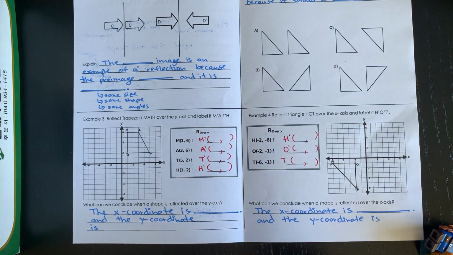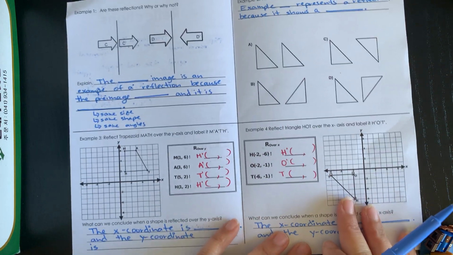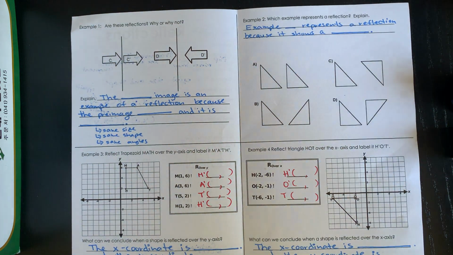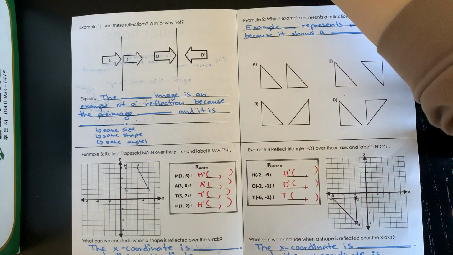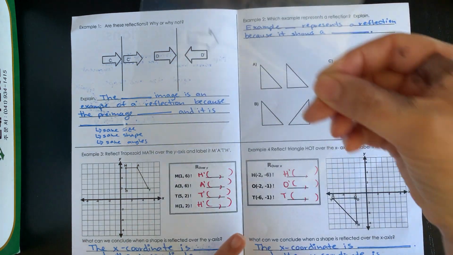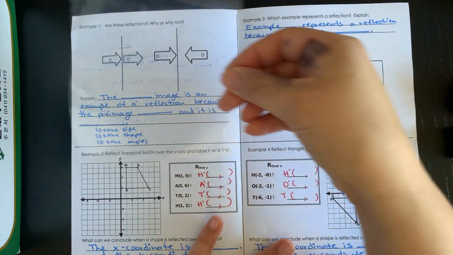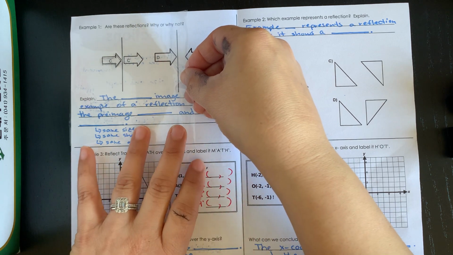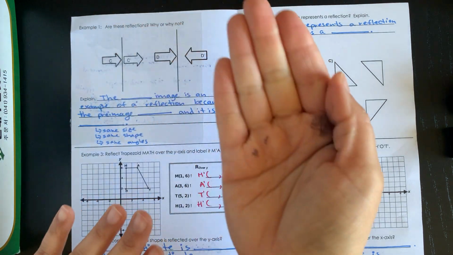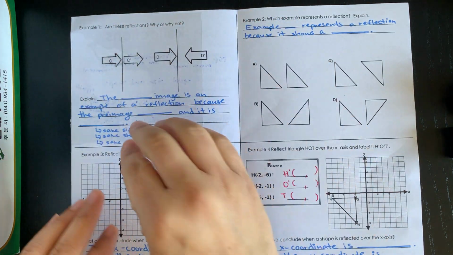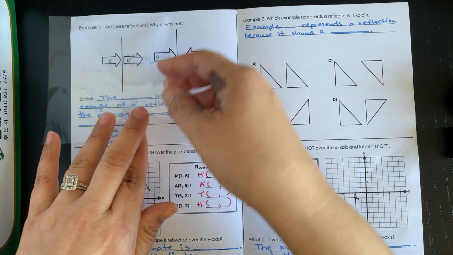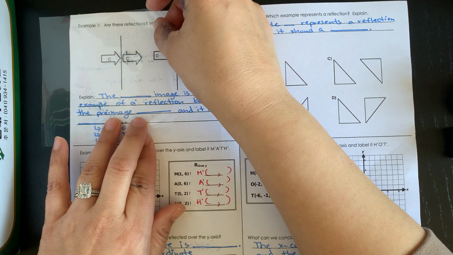Up next is our first example of the day for reflections. It's very similar to translation. We're just going to see which of these is a reflection. Once again, I have to physically interact with my transformations. That's just how my brain works. So I took my little cheat sheet. I already wrote and traced down that arrow here. I know that a reflection is a flip, a mirror. So I'm going to take this and flip it so my brain can understand what I should be looking for.